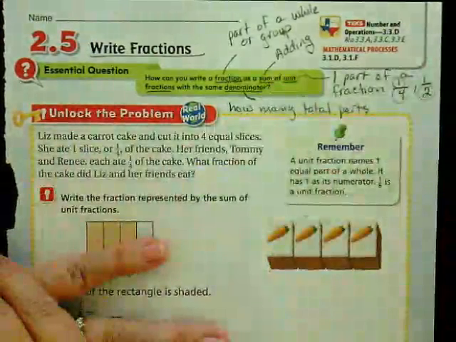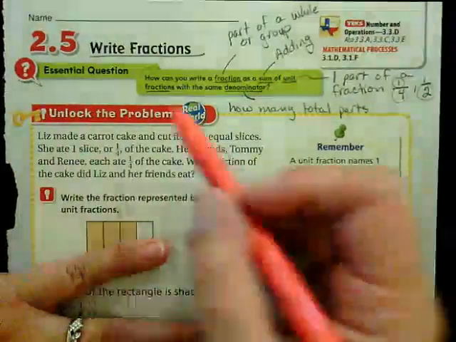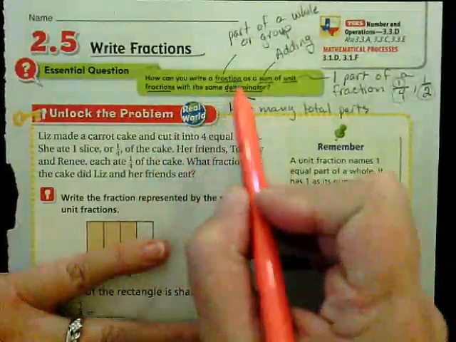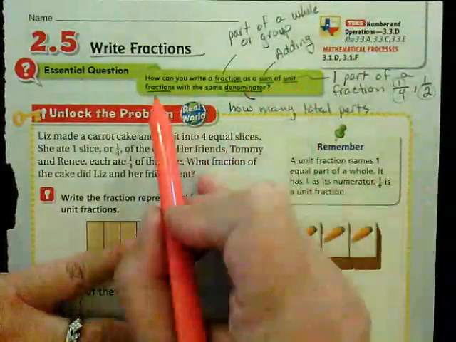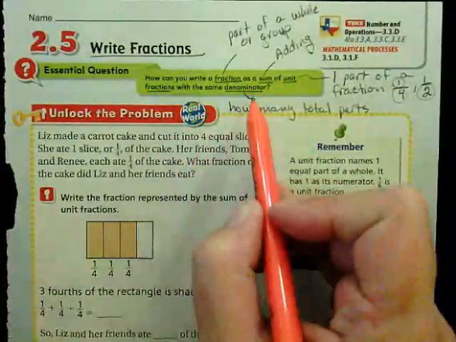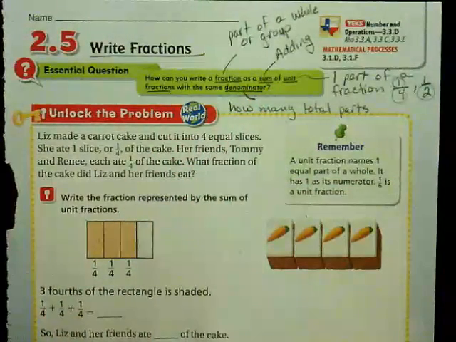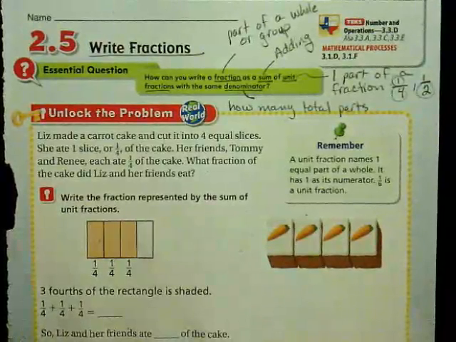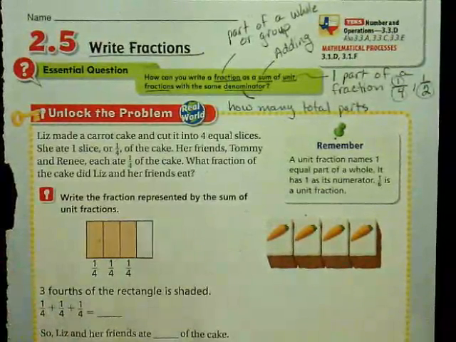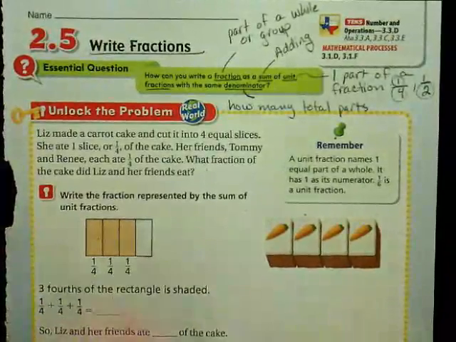Okay, now that we know what all of those things are, let's read it again. How can you write a fraction as a sum of unit fractions with the same denominator? So today we're going to be learning how to add fractions with like denominators. Basically, we're adding up the units. So let's unlock a problem.